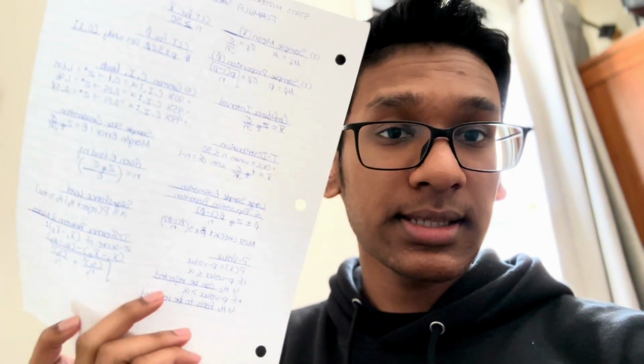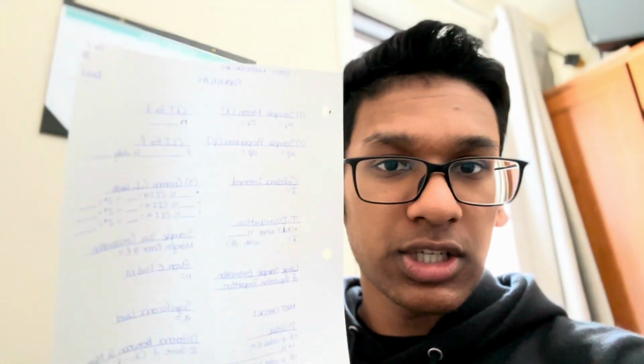So yeah, I do this, and once I do this, I make a second one, but it's all the formulas but blank, so then I can fill them out myself and then memorize them that way. So now every day leading up to the midterm, I will be filling up one of these sheets like this to hopefully start memorizing the formulas.